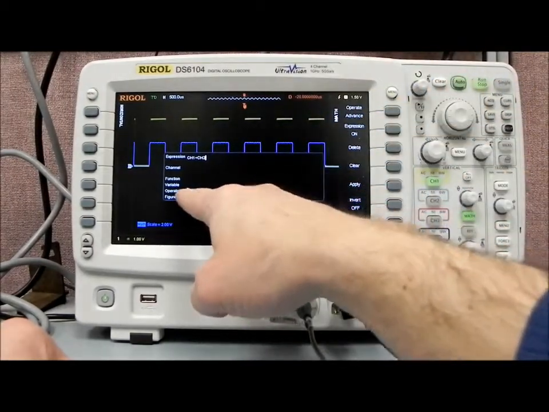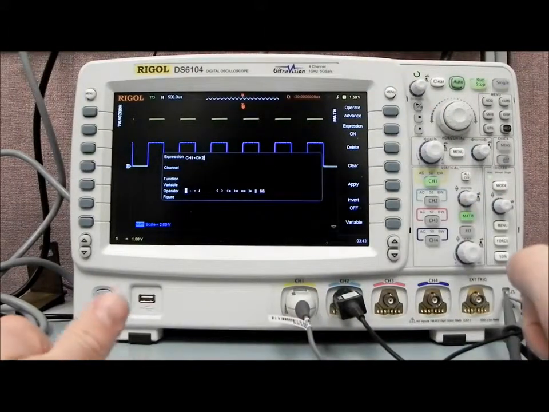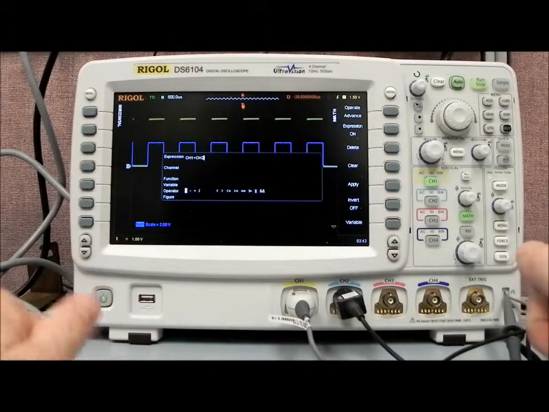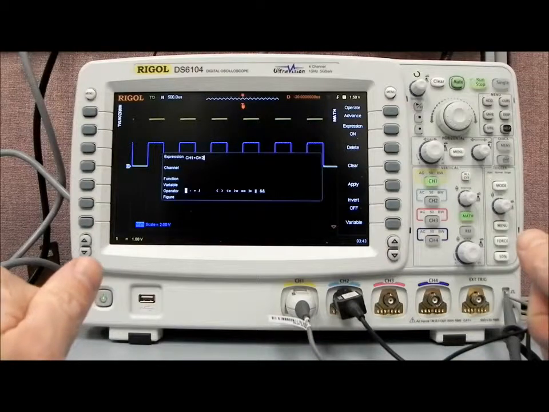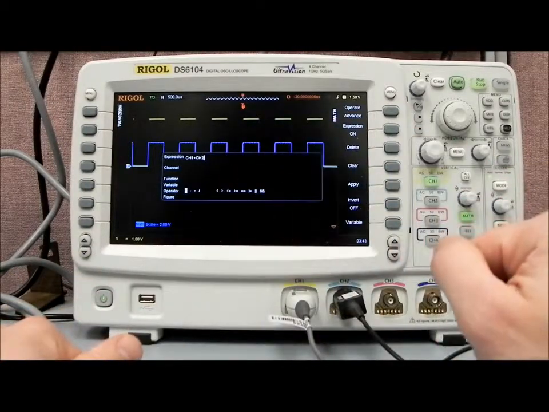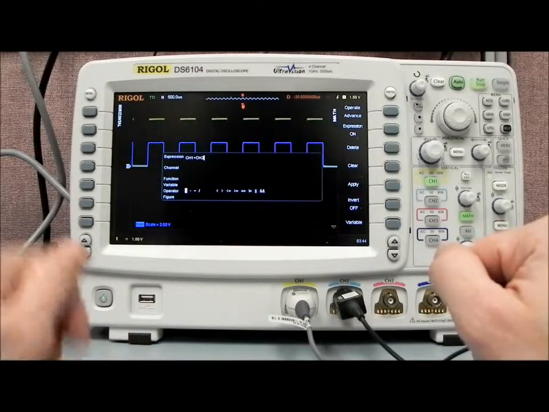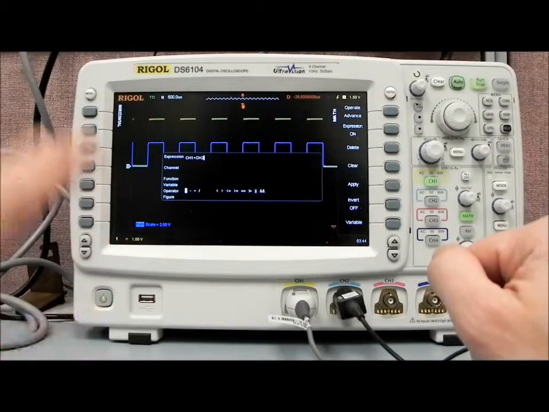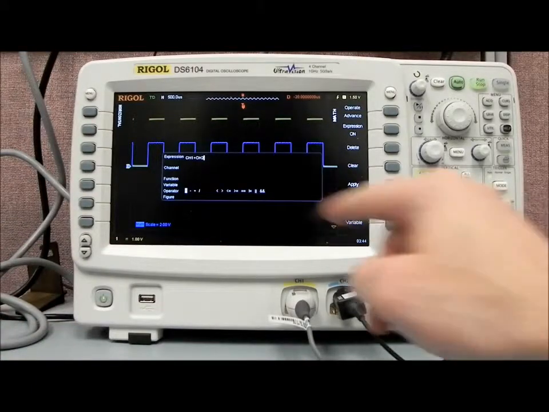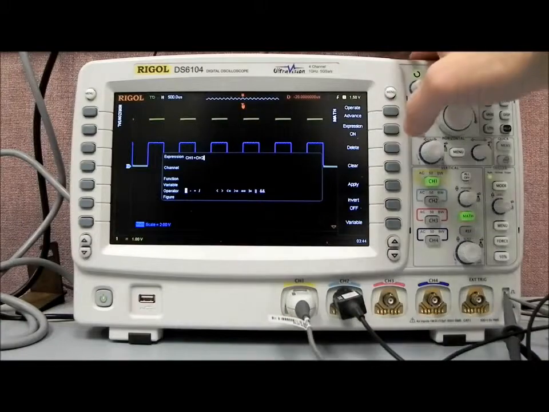You can create your own variables. Some of the operators that we have available are plus, minus, multiply, divide, less than or equal to, and also some logic operators. So some pretty powerful mathematics that the scope is capable of performing on that incoming waveform. And also it can bring in multiple channels as well.